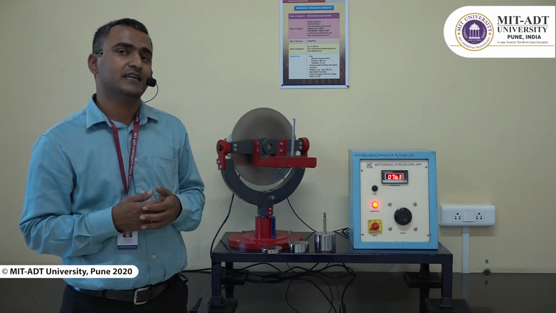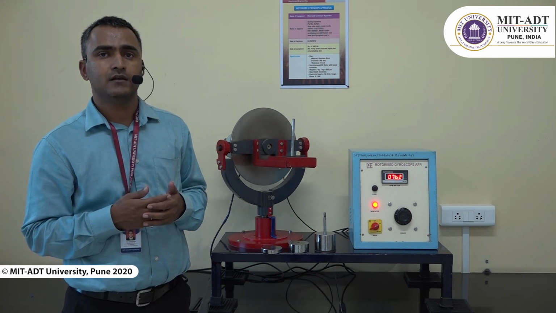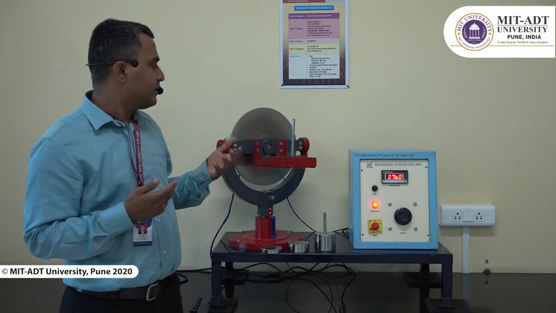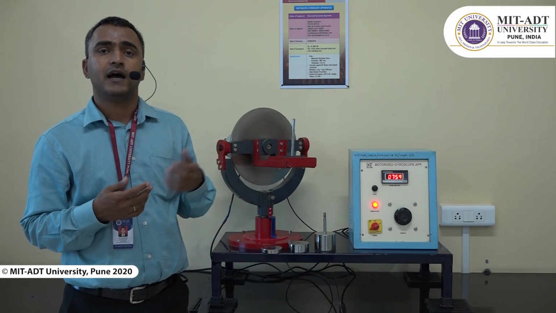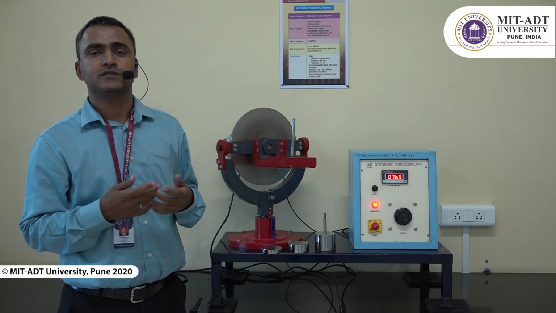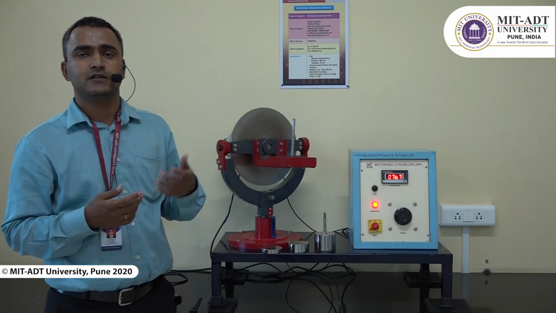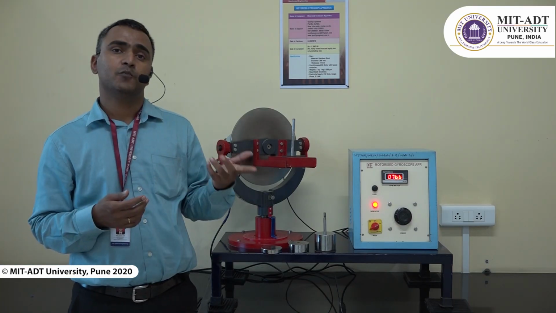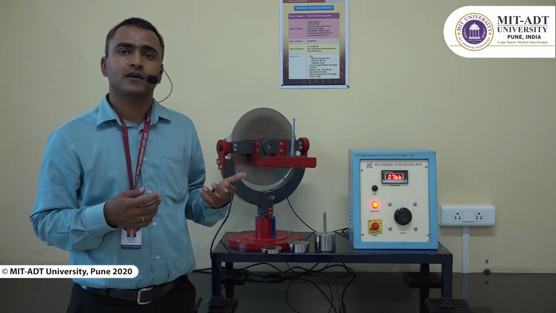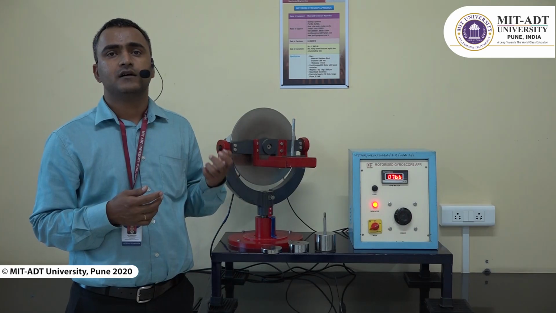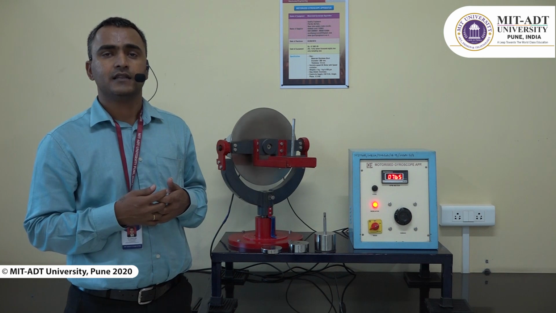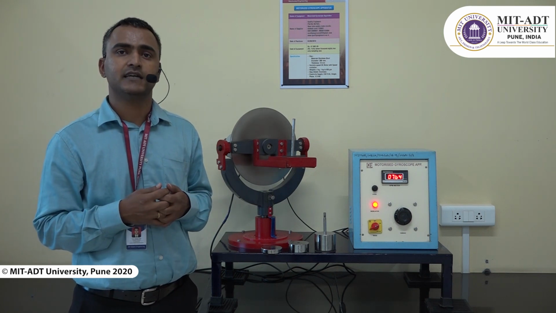So this effect plays an important role in understanding the behavior of highly weighted masses rotating at higher speeds, which we can say in the case of turbines, ships, aeroplanes, as we discussed in theory class, as well as we may experience it in the case of two-wheelers and four-wheelers also. That analysis we learned already in the theory class.